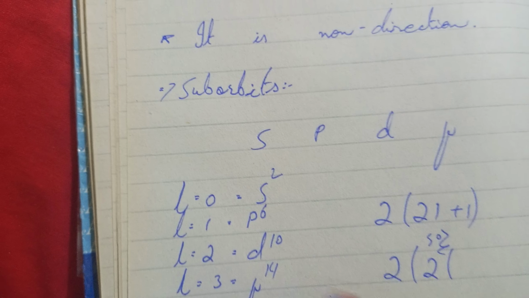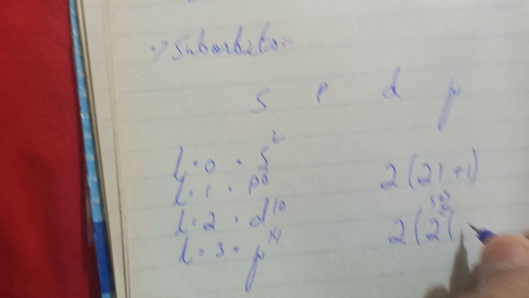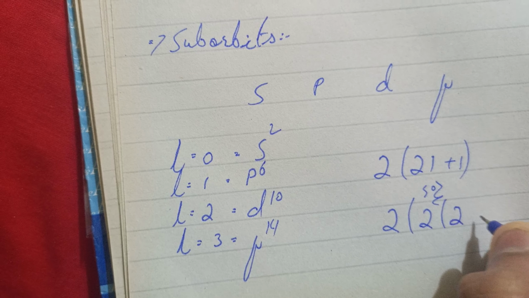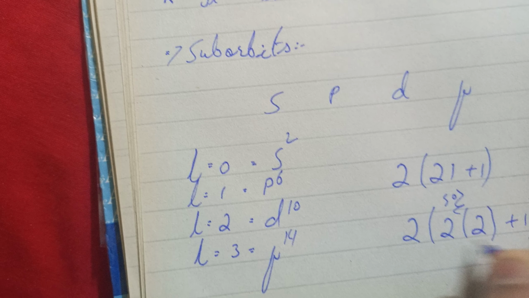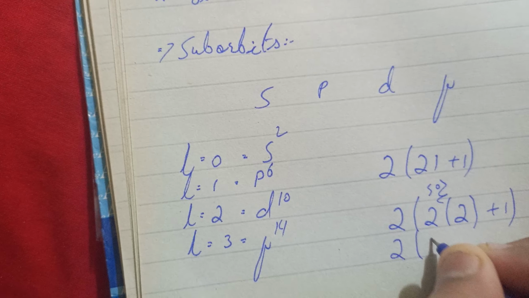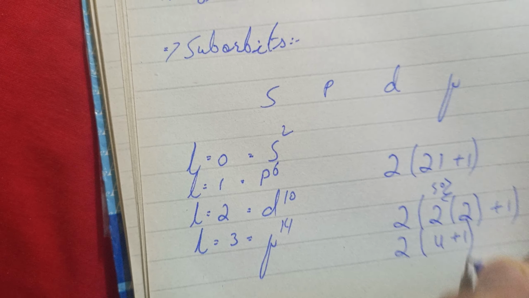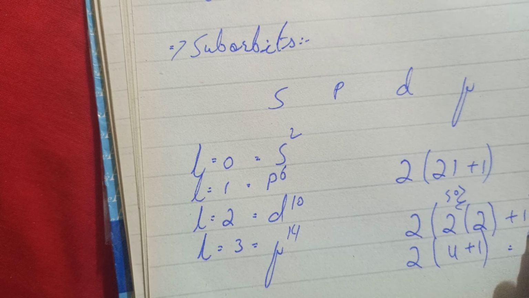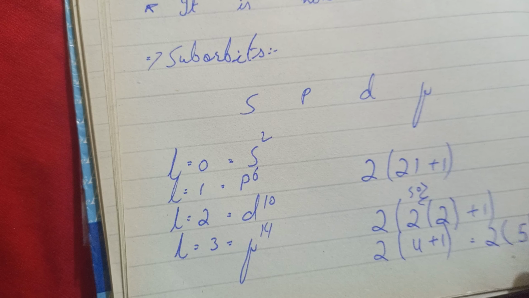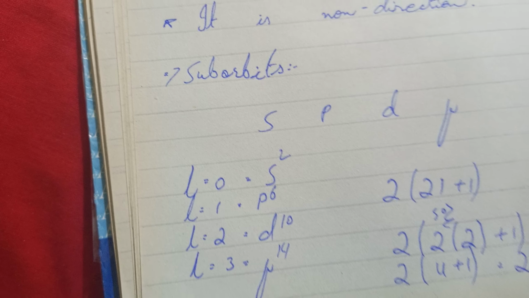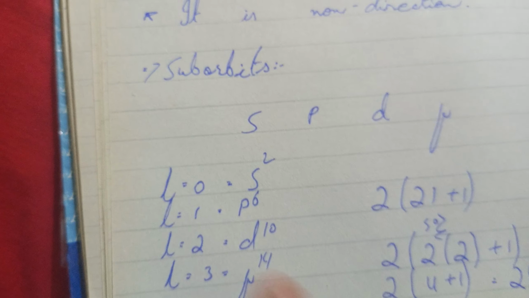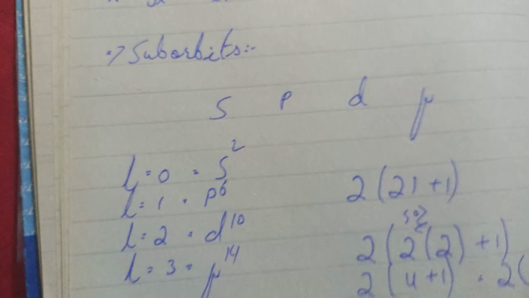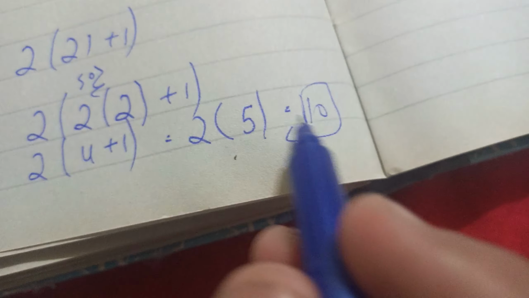For example, if I take L as 2, I write 2 bracket, 2 times 2 is 4, 4 plus 1 is 5, and 2 multiplied by 5 is 10. So we took the third suborbit, D, which contains 10 electrons, and we have done that.